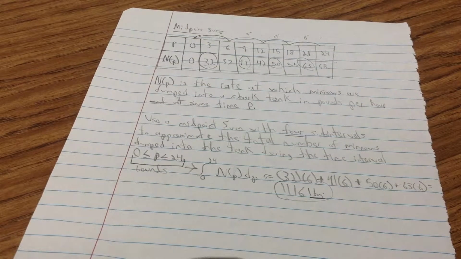Hey guys, so in this video I'm going to be teaching you how to do specifically a midpoint sum, which is similar to a left or right Riemann sum, but in my opinion it's a lot more simple, and there are also certain conditions that have to be met in order to be able to do a midpoint sum. Alright, so let's go ahead and start.